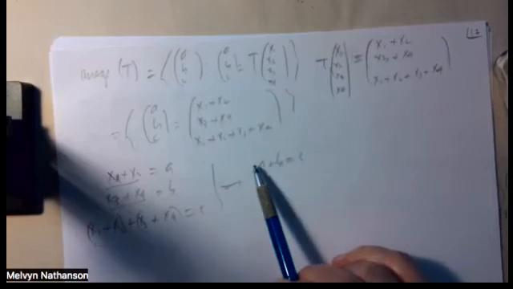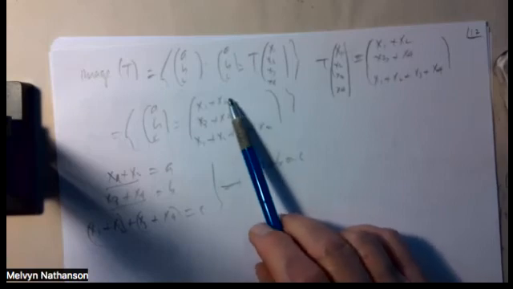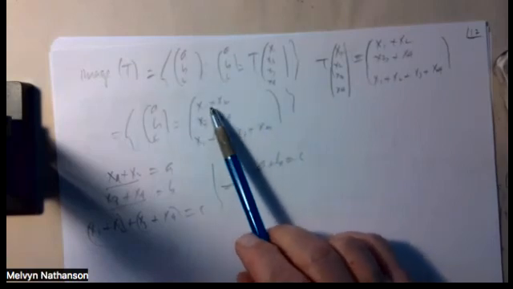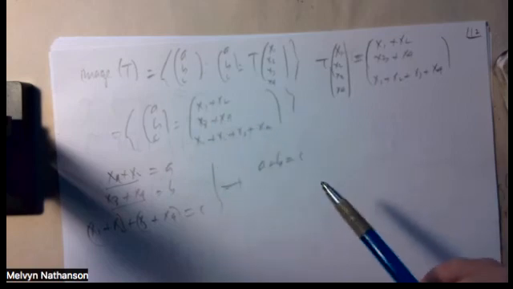And in fact, whenever A plus B equals C, I can choose x2 and x4 to be 0, x1 equals A, x3 equals B, and I get this.